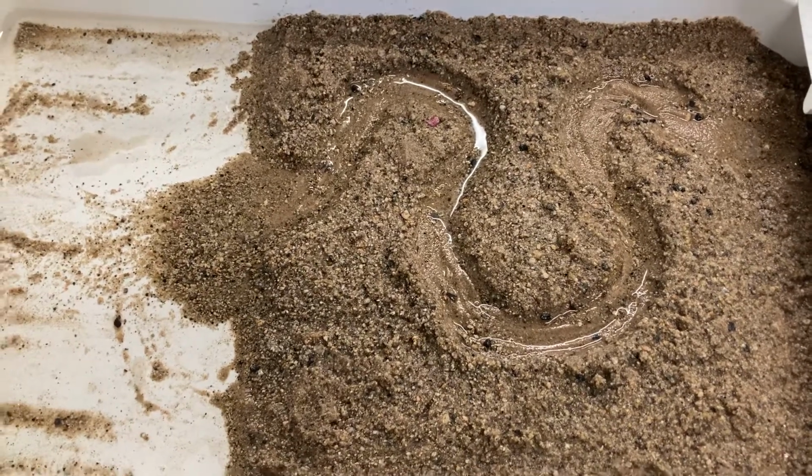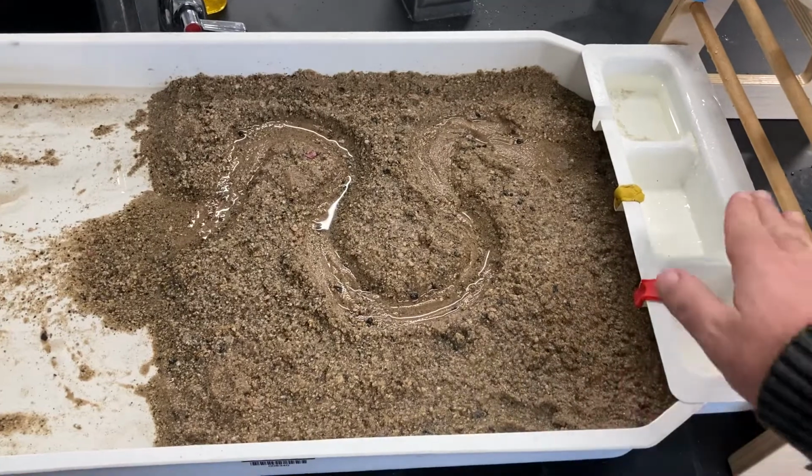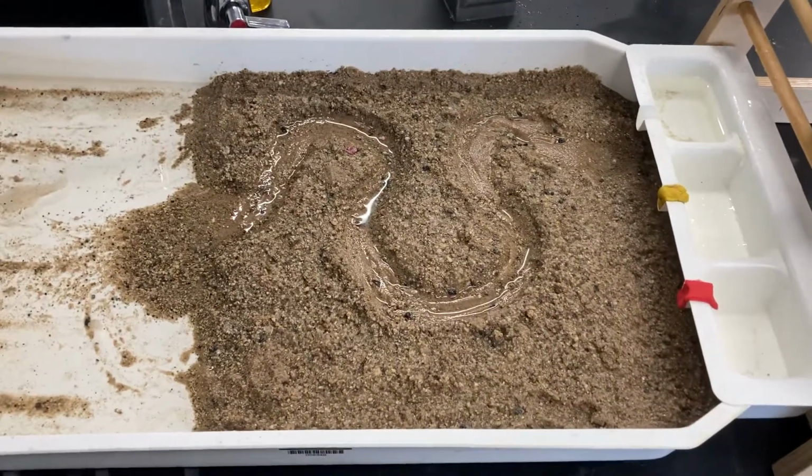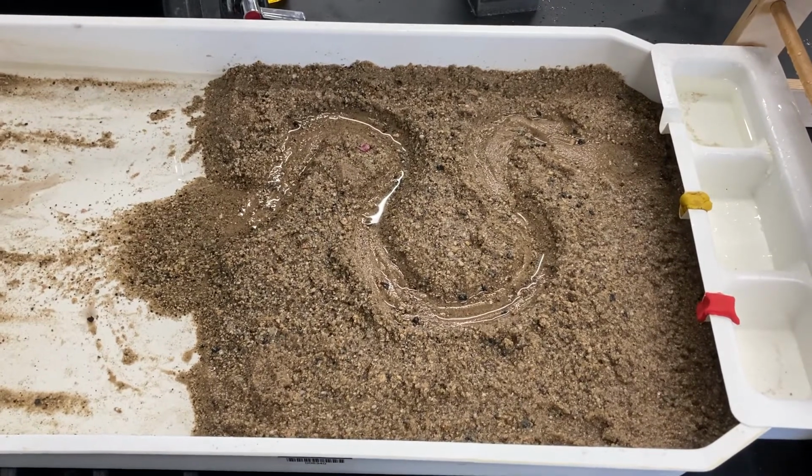All right, so what I'm going to do now is we're going to see what happens to the shape of the stream when I increase the gradient. So this thing right here, I'm going to lift up some and hook it on this, and we're going to see what effect an increase in gradient has on the shape of the stream.